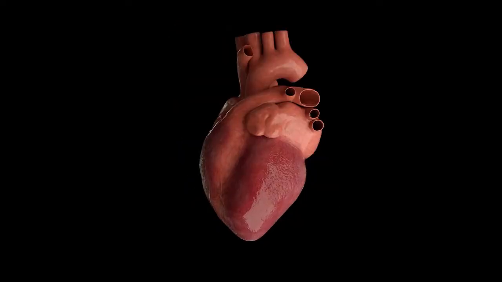While the heart works constantly, it does rest, briefly, between beats.